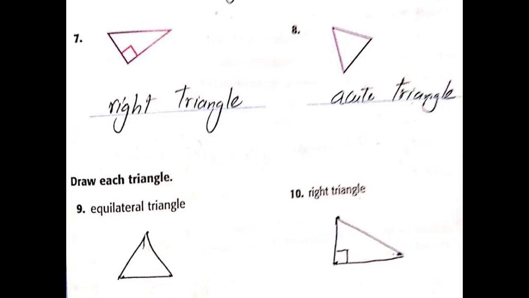Draw each triangle. You will use your scale and protractor to draw triangles. Number 9, equilateral triangle. An equilateral triangle is a triangle in which 3 sides are equal. You will make a triangle in which all 3 sides are equal. Last number is 10, right triangle. You will make a triangle in which one angle will be 90 degrees, so it will be a right triangle. A right triangle is a triangle in which one angle is 90 degrees.